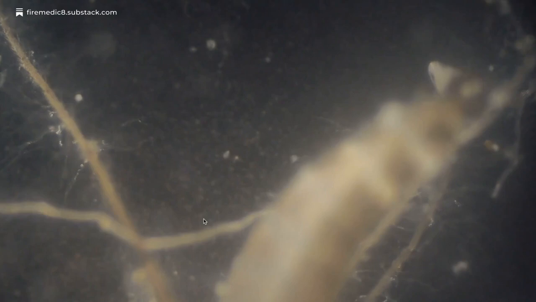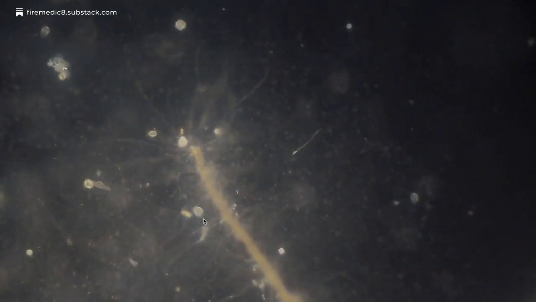It's insane. That's another angle. And you can see right here, there's an attachment. These things are attached to, it's like an anchor point. It's mind-blowing. This was just a few hours later. A few hours.